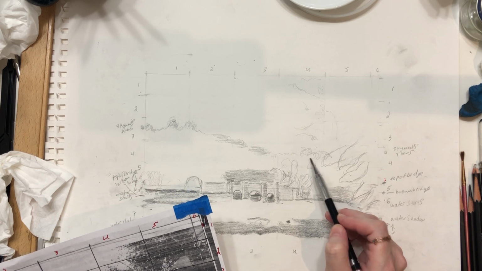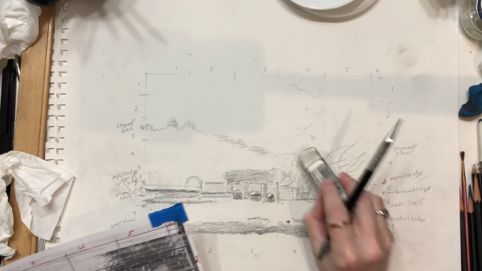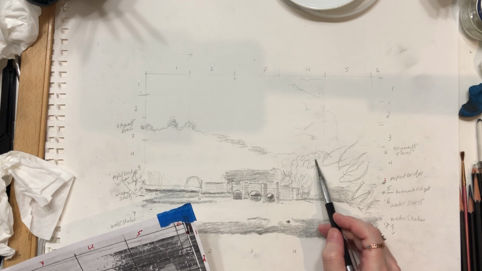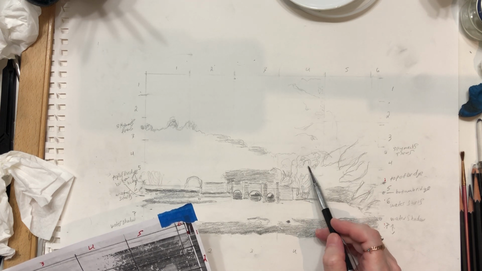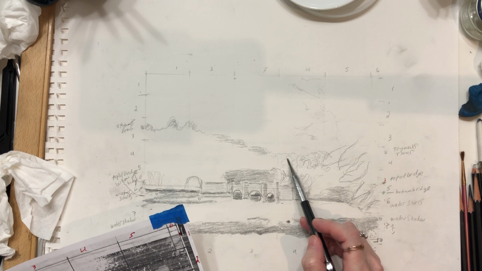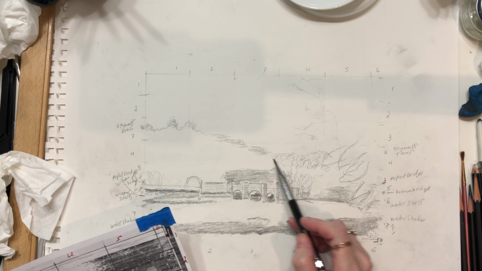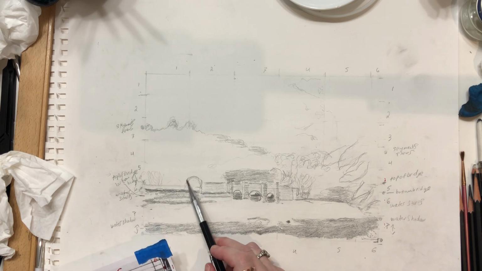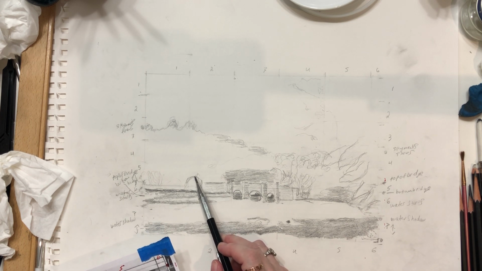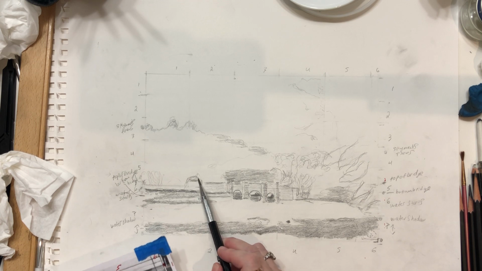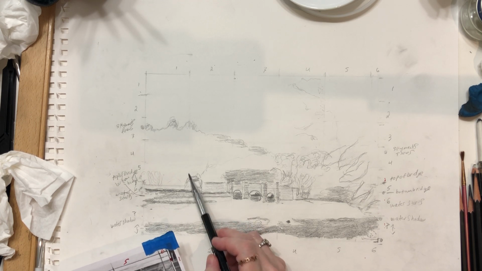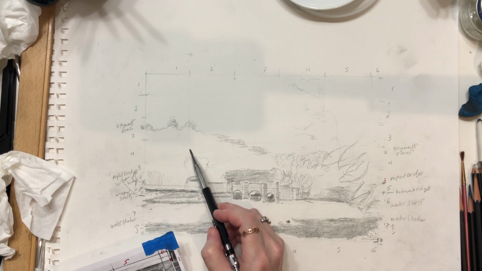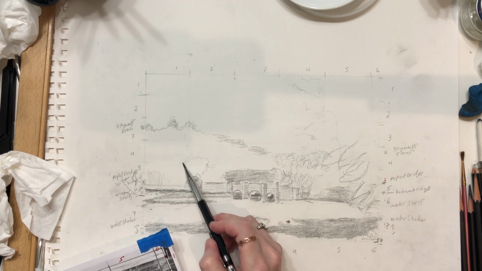Tree shapes that I can draw in over here. Oops, I went a little bit too high up over there. Right about here, I have another tree. I have pretty dark value. This is actually too high up here. This coming up here. Another tree over here. It's actually over here.